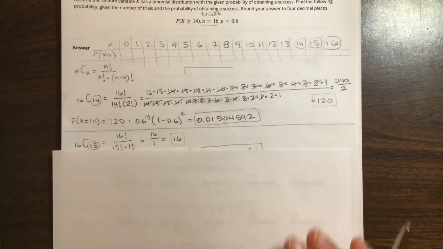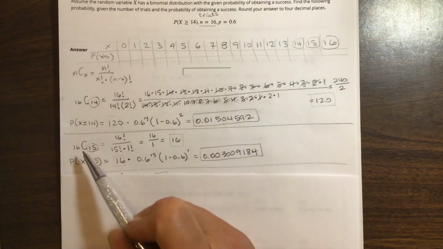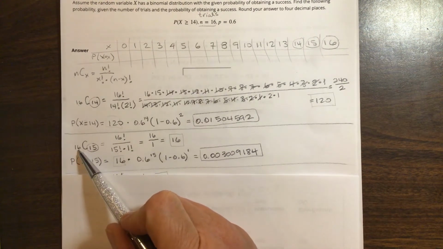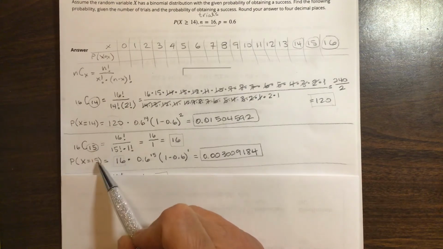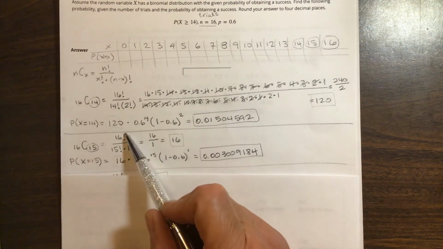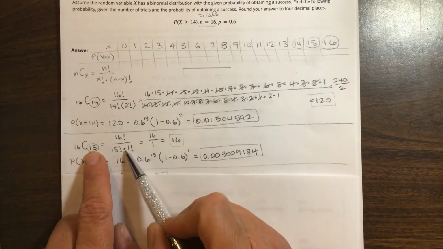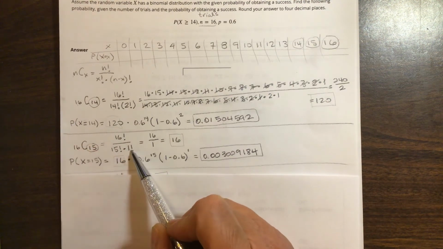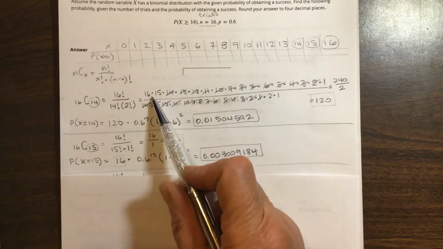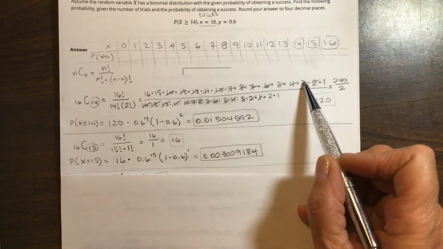Now, let's look at getting that for 15. Okay, so n is still 16 for this whole problem. This time, x is 15. Okay, so 16 factorial, and then 15 factorial times n minus x, so that's 1 factorial. Now this time, I'm not going to write out all these numbers. We already know what they look like.